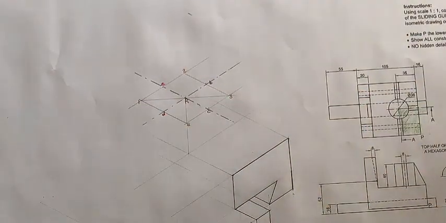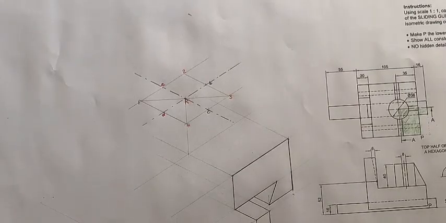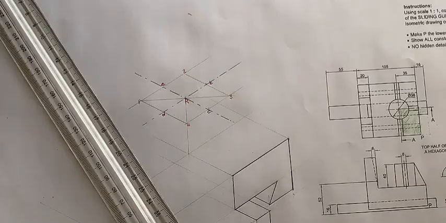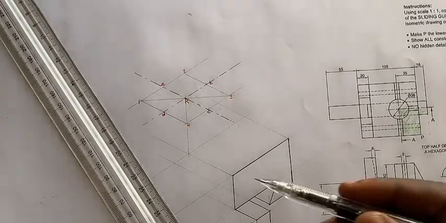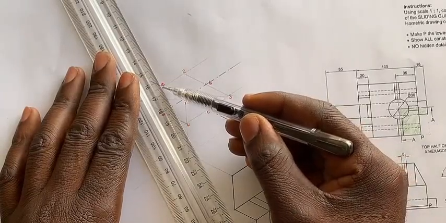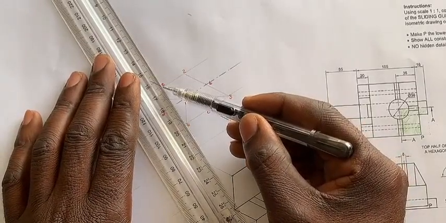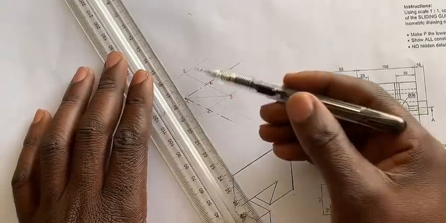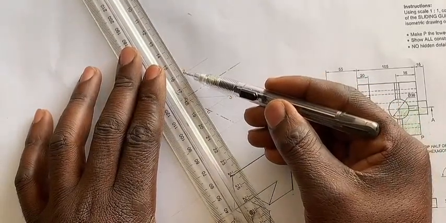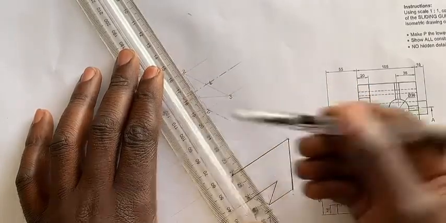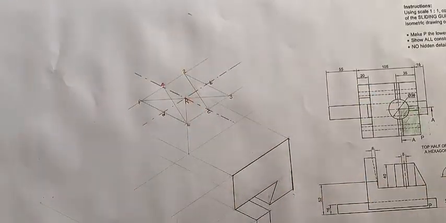Now I join the corner to center, center to corner. Which means I'm joining a number to an alphabet, alphabet to a number. I join center A to corner 4, faint, and corner to center. You can actually see these two lines are parallel to each other.